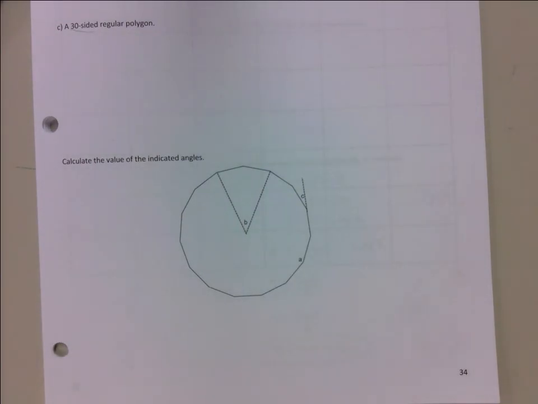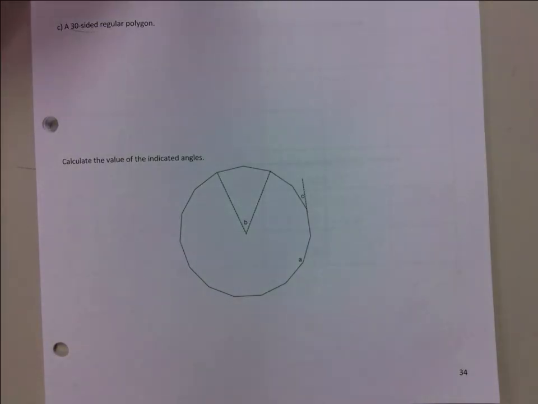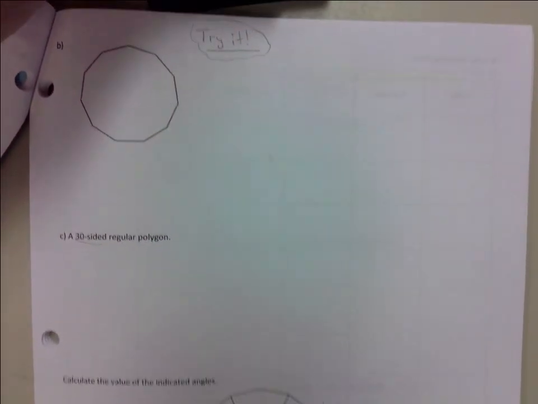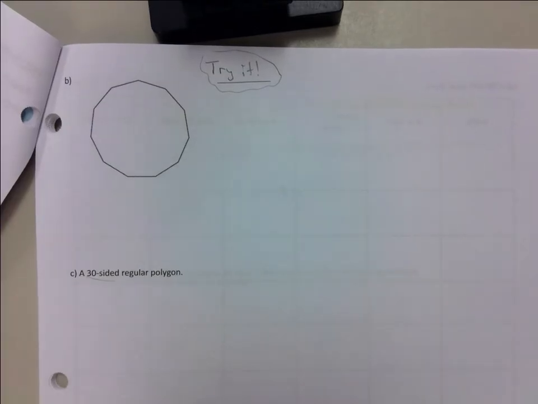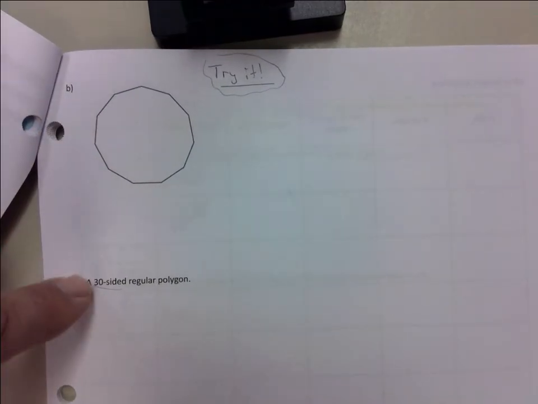Can I just highlight a few things before we go? So just look up here. I'm going to ask you to go to 34. Obviously, questions B and C, I just want you to figure out all those, right? Sum of interior, central, interior, all of that, number of diagonals. So these ones should be straightforward.